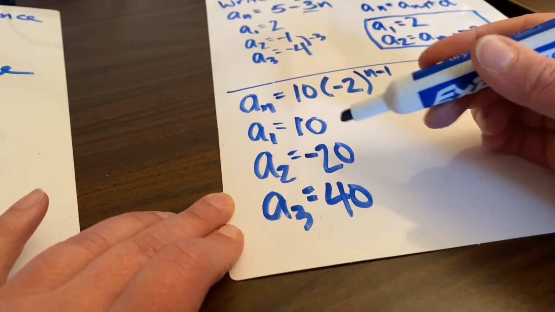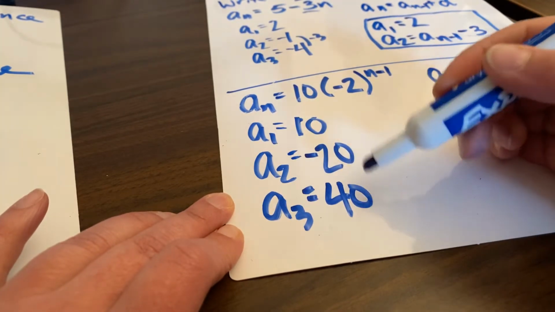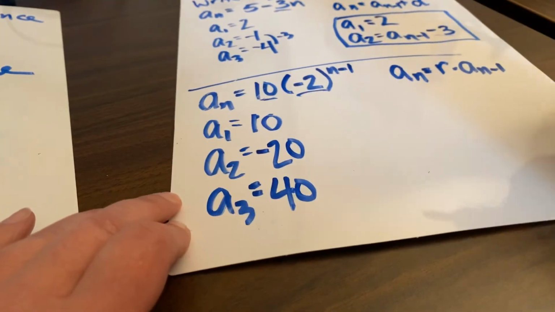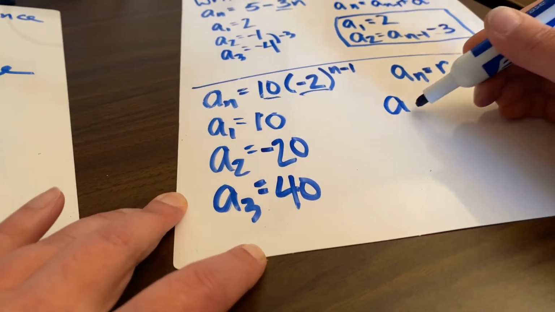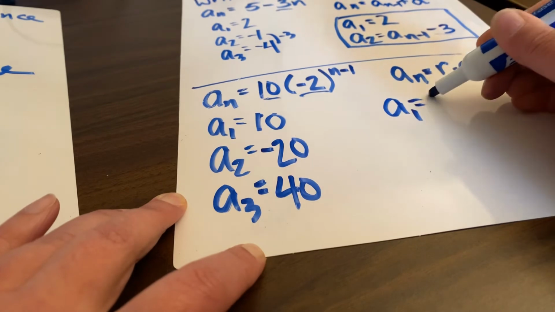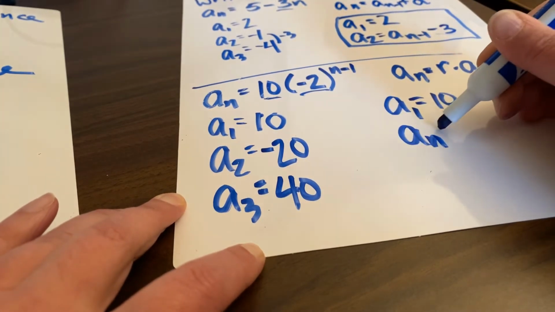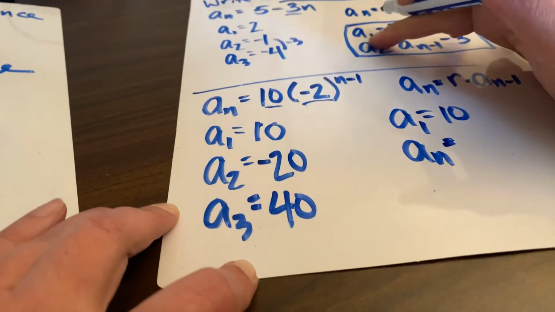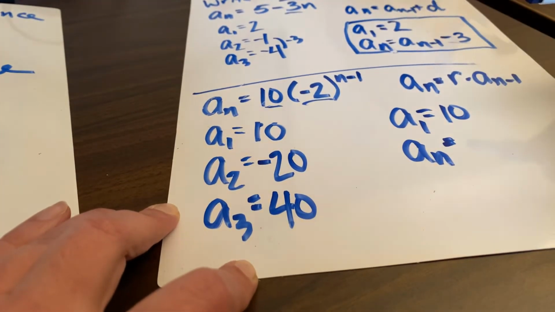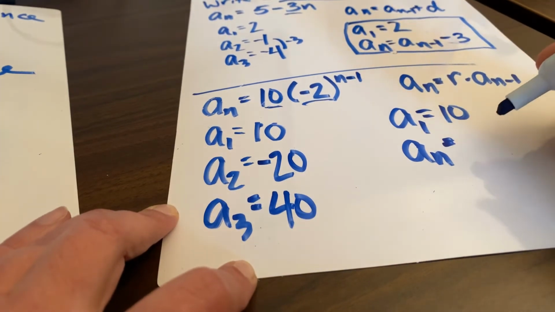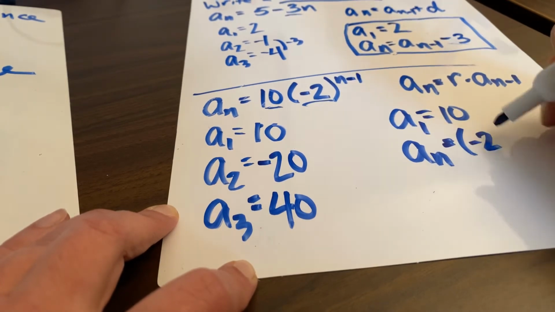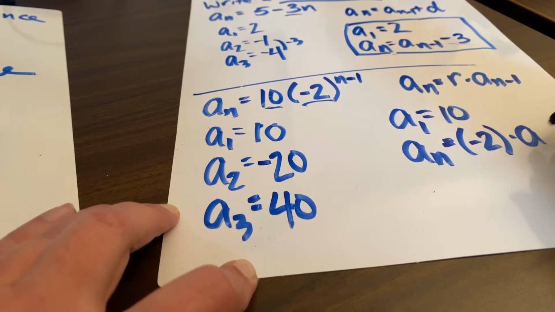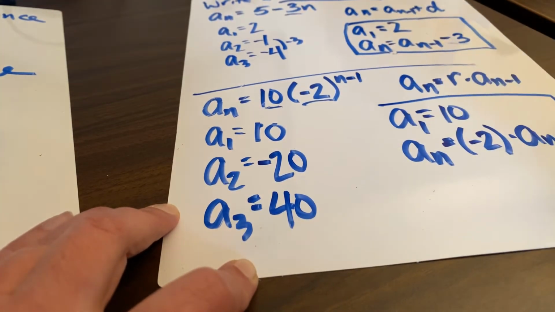So we can see, you know, your first term is 10. You're multiplying by negative 2 each time, and that's evident in the equation, but this helps us to visualize it, I think. So if I'm writing my recursive rule, I would write a sub 1 equals 10, and a sub n, oh, I forgot. That should be an n up there, not a 2. A sub n equals r, which is negative 2, times a sub n minus 1. That's it for writing a recursive rule.